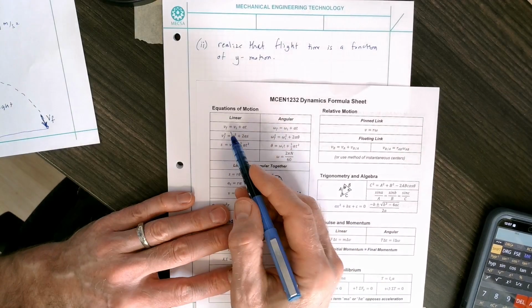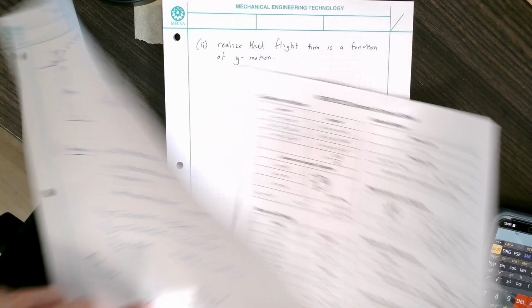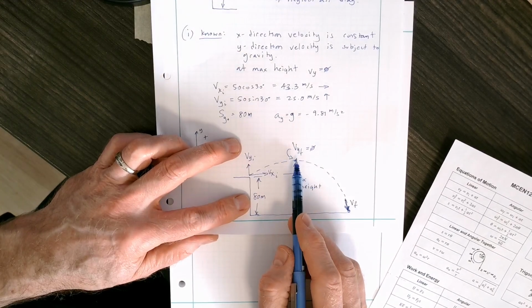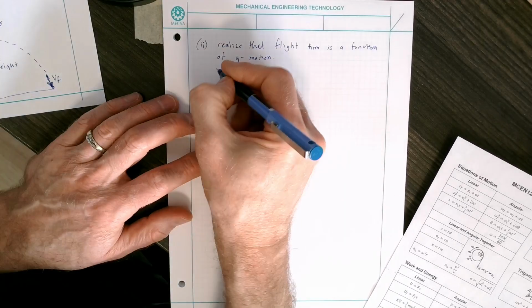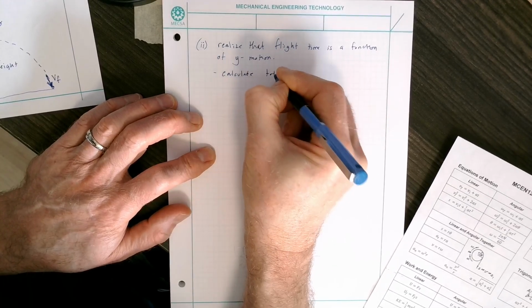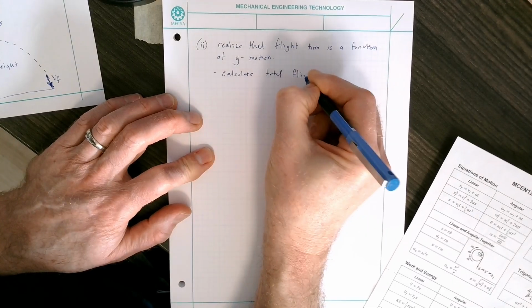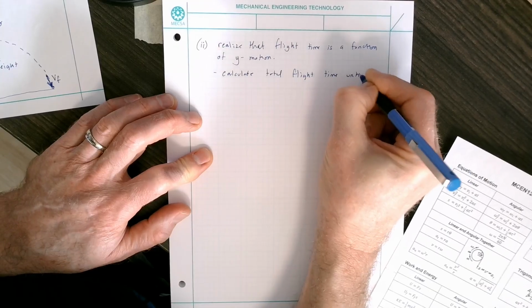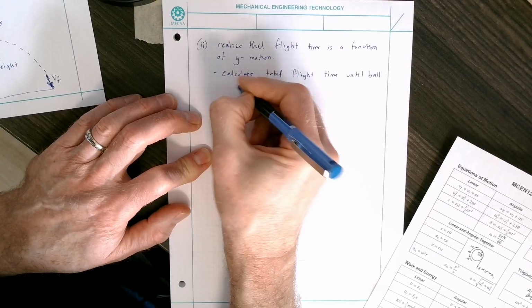If it's a function of y, do I have... and realize I'm actually starting. I'm not going here yet. I'm going to go here. Total flight time. So I'll make a note of that. Calculate total flight time until ball hits the ground.